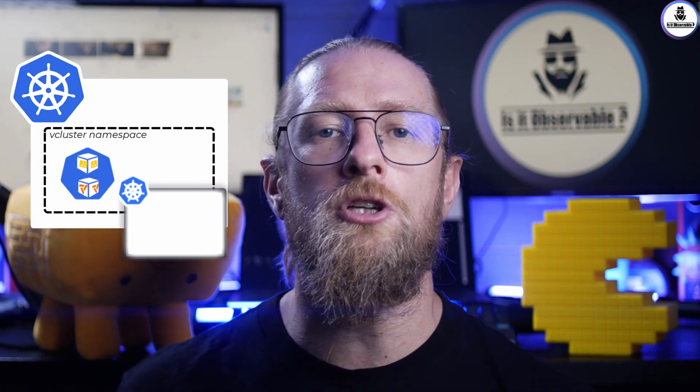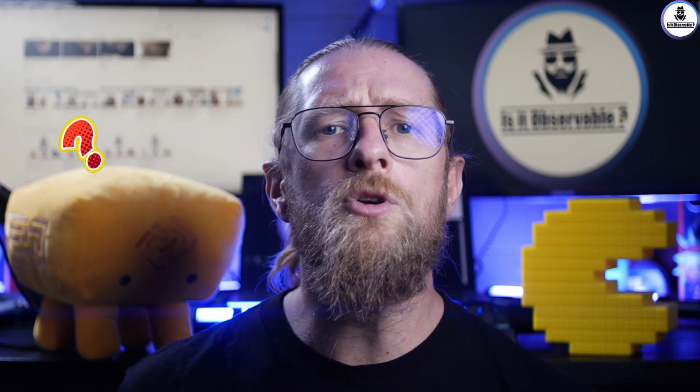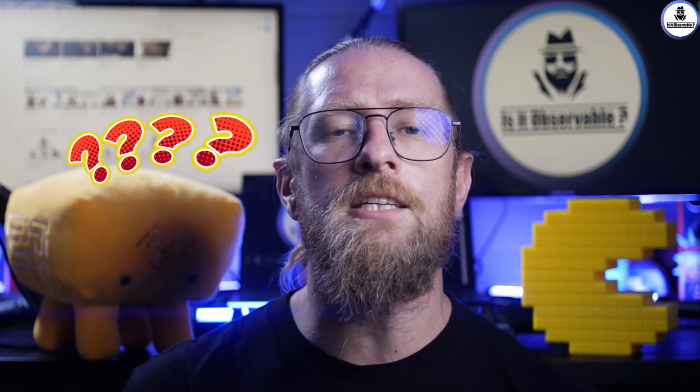When creating the virtual cluster, it will by default use the host scheduler. But you can also configure your virtual cluster to use its own scheduler. So the question is, why would I need to use my own scheduler in the virtual cluster? Well, it depends on what you're trying to achieve. So let's have a look at the scheduling to answer this question.